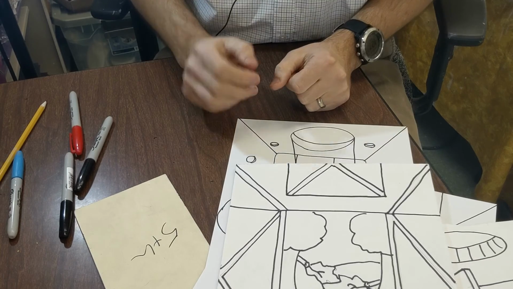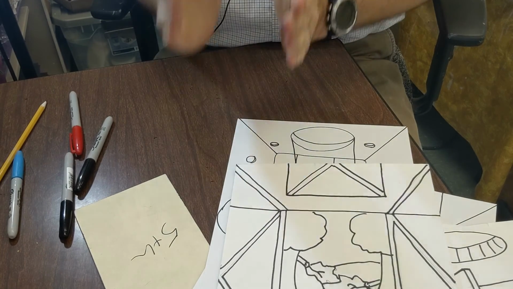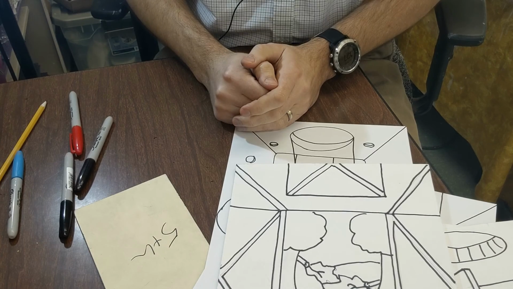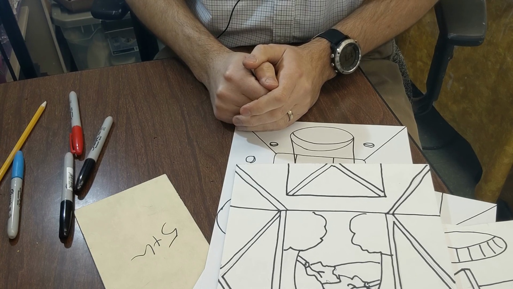So take your time, do a great job with this. Remember, start off in the middle and then take your corners to your corners, and you won't have a problem with this. Have a great day. Can't wait to see what you make.